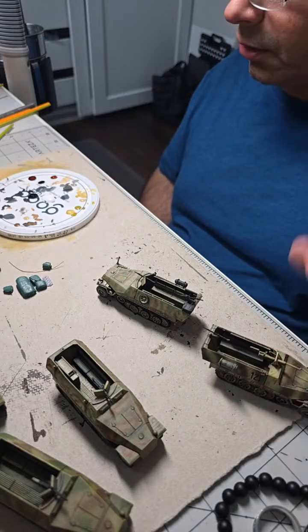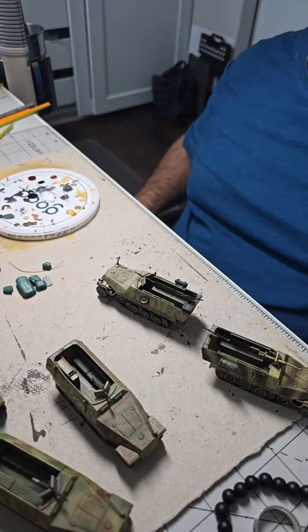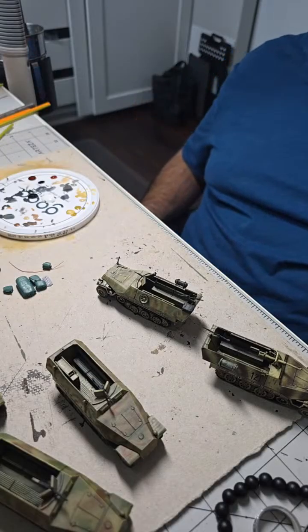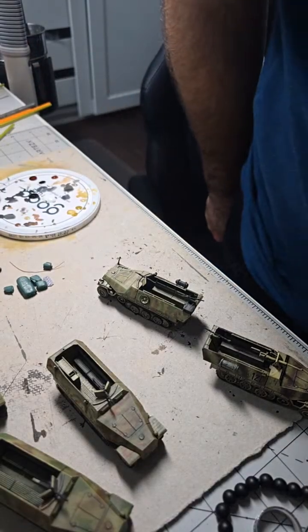All right, well, I'm going to take a little bit of a break, wait for some of this stuff to dry. How long have we been on here? An hour and a half or something like that? At least an hour and a half, I would think. Yeah, it's a long process when you start adding all these little things on here. 2 hours.